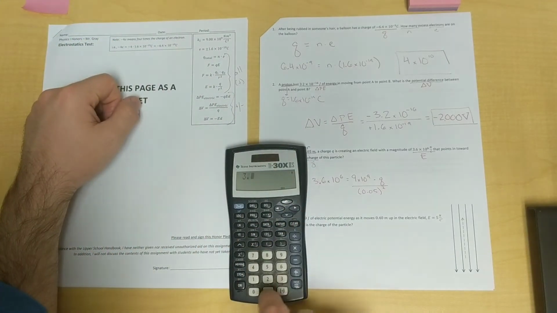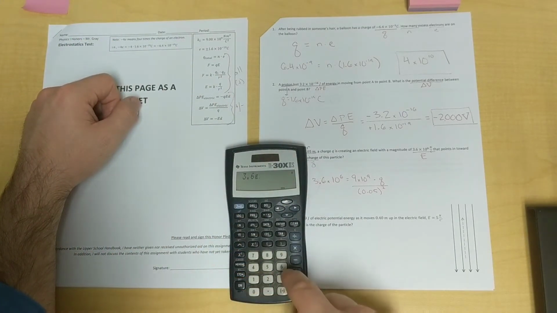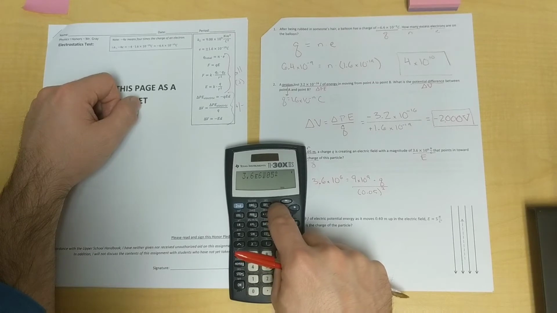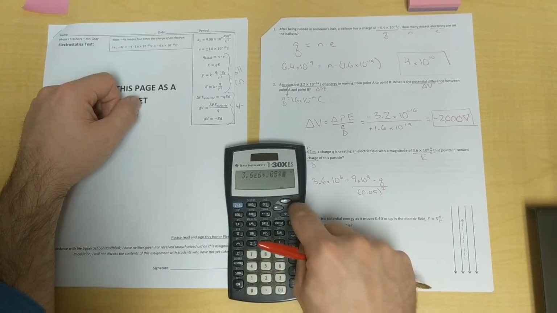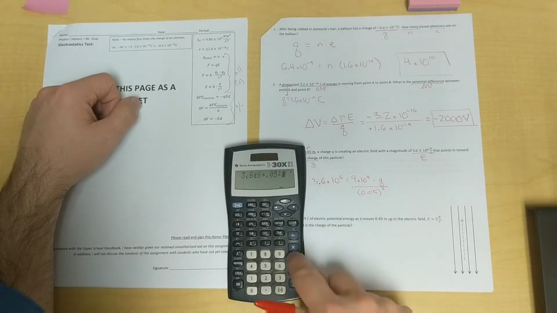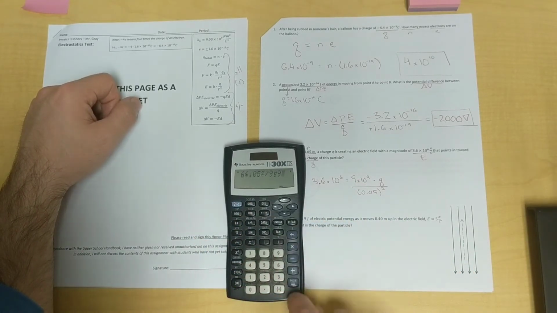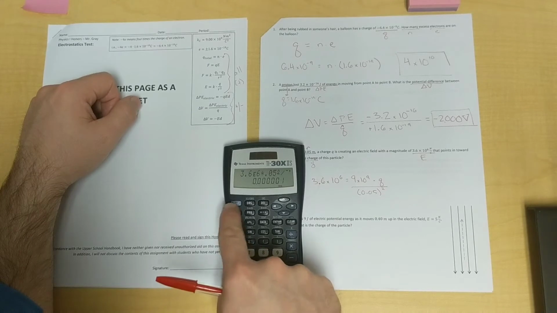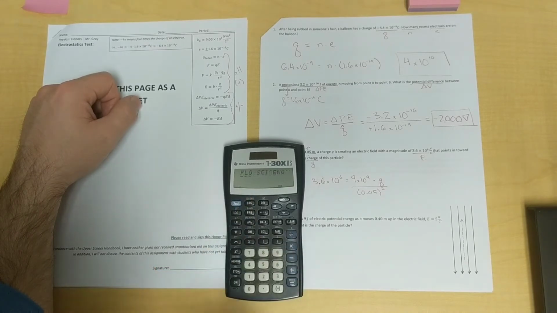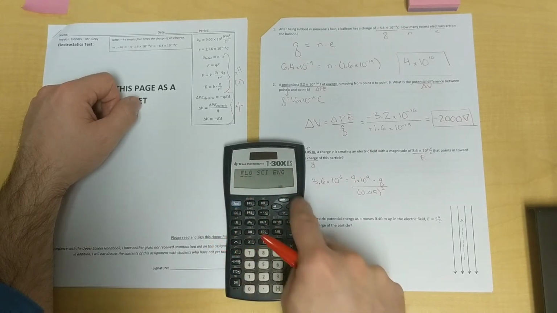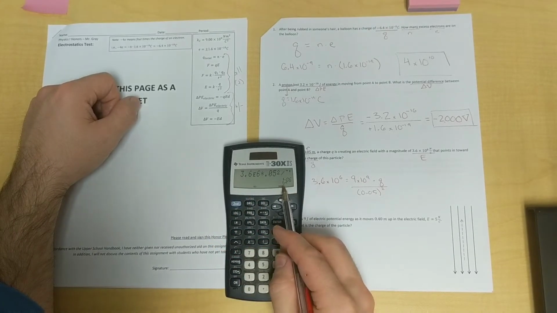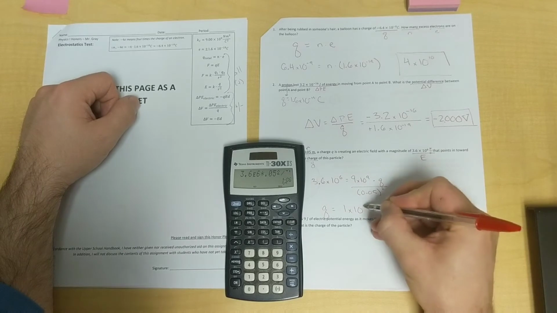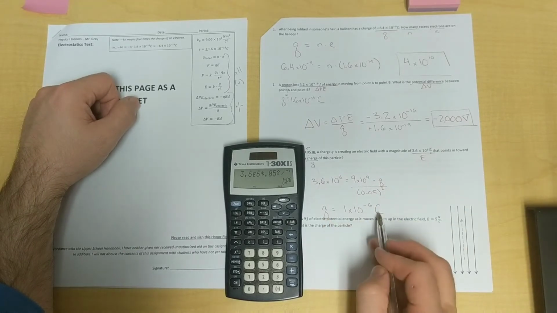So let's do that. 3.6 E6 will multiply by 0.05 squared, and then we'll need to divide by 9E9. And we get 0.00001. Now, I'm going to actually switch this to scientific notation so it'll be a little easier to read. So I'm going to hit second science and flip it from float over to scientific notation. Get 1 times 10 to the negative 6th. That gives us Q equals 1 times 10 to the negative 6th, and the unit for charge is the coulomb.